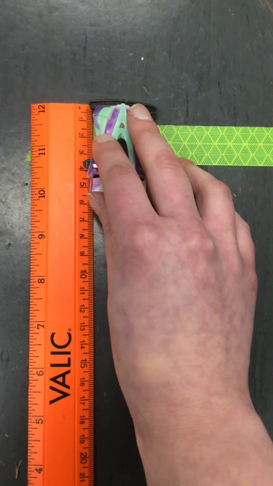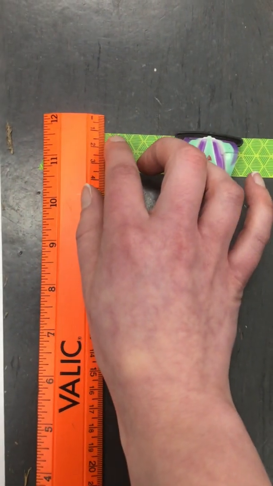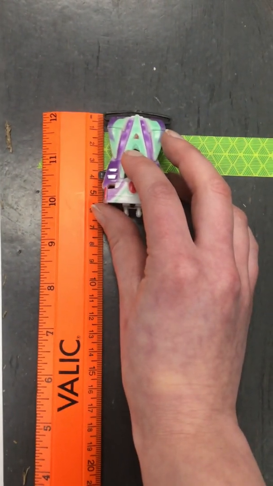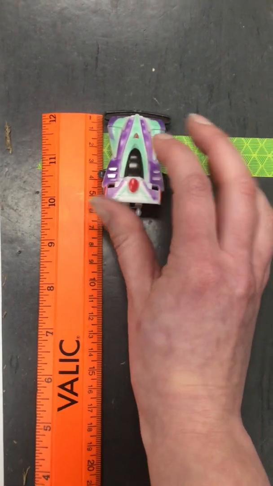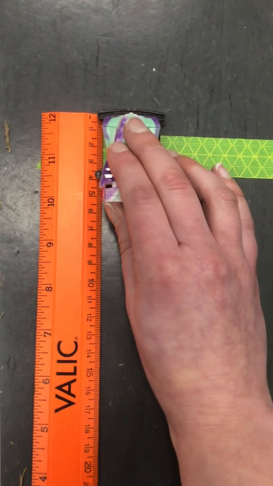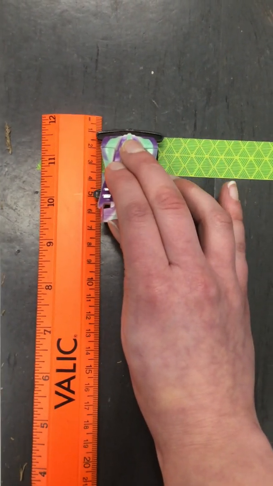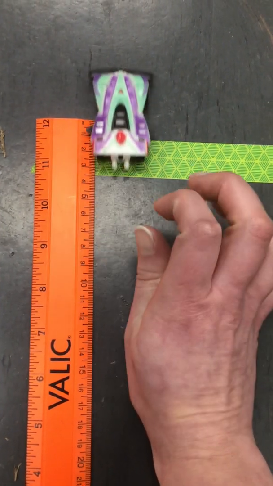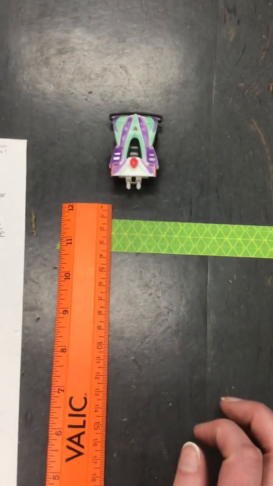And I'm just going to pull it back. See how I have lined up 1 centimeter to the beginning? I'm going to line up the front of the car to the front of the ruler, and I'm going to pull the car back until the front of the car touches the edge of this line, okay? So just the 1 centimeter. It's not very far at all. So I'm going to pull it back, and then I'm going to let it go. And you can see that it moved a little bit.